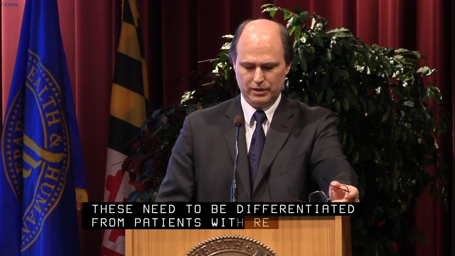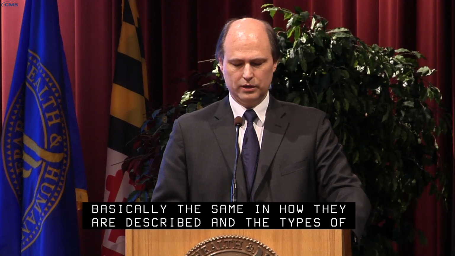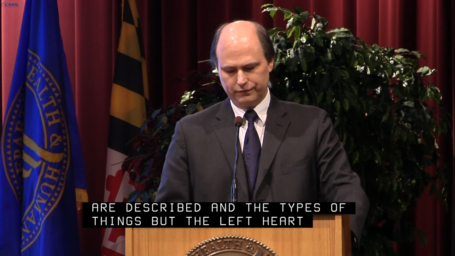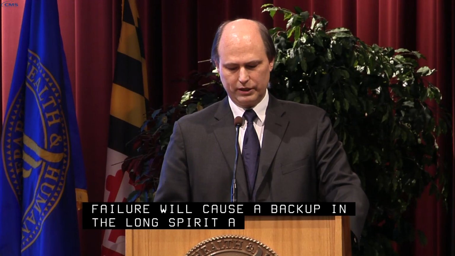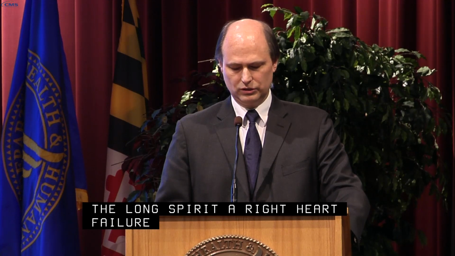The cardiomyopathies can be basically the same in how they are described and in the types of things that cause them, but where left heart failure will cause a backup into the lungs and then a decreased perfusion to the systemic organs, a right heart failure would cause a backup into the venous circulation and also a chronic passive congestion of the liver and a so-called cardiac cirrhosis.